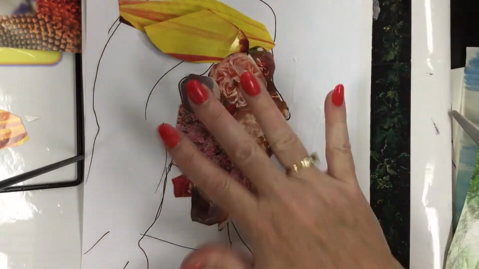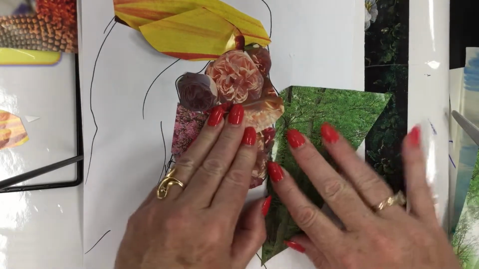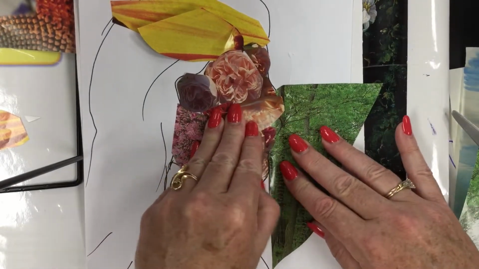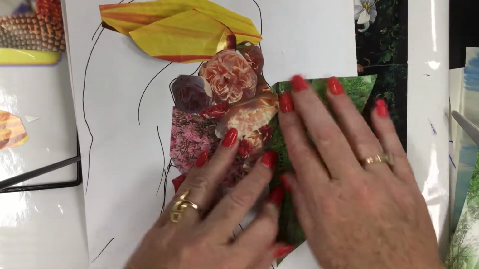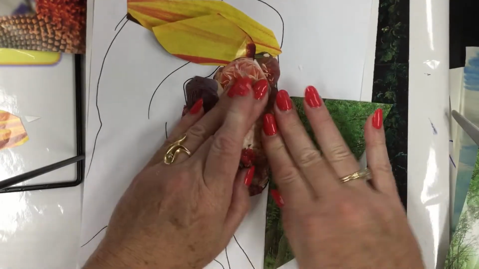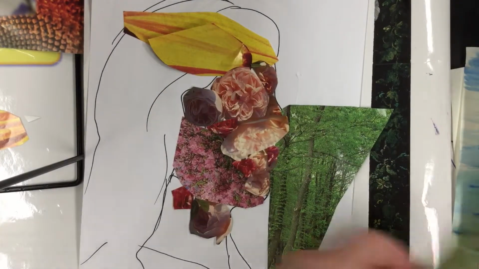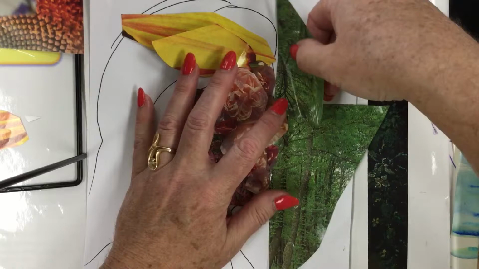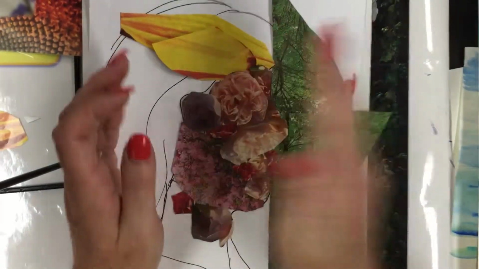So you work up each color at a time, one color section at a time, and then you would have it completely done before you start your paint part of this. So this would then be completely done. I'll put some more over here. And then I'll show you how I kind of antiqued this background.